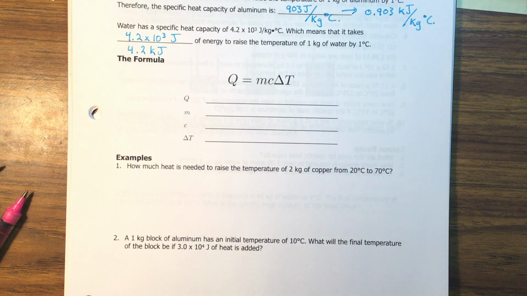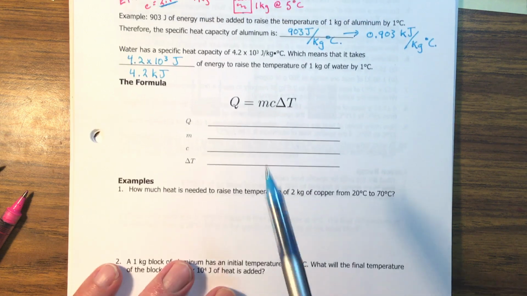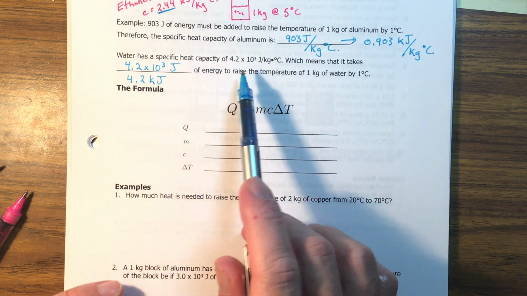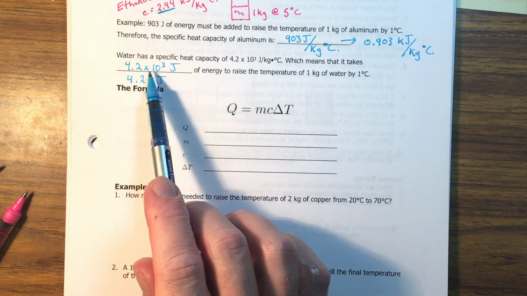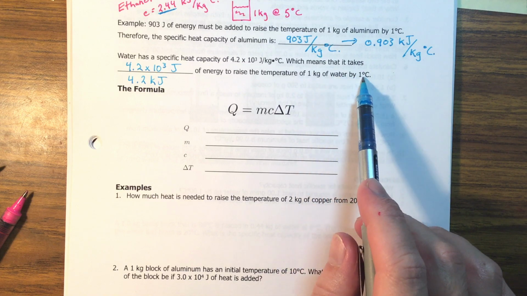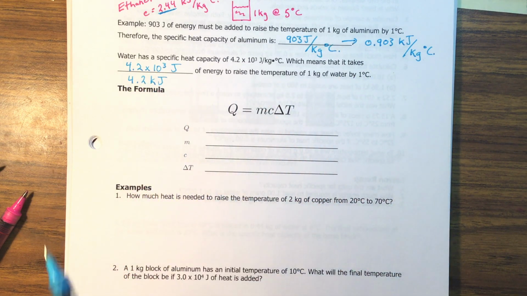All right, my last video was cut a little bit short because my iPad ran out of storage space, but it was just that water. If you remember, water has a specific heat capacity of 4.2 times 10 to the 3 joules per kilogram per degree Celsius, which is 4.2 kilojoules.